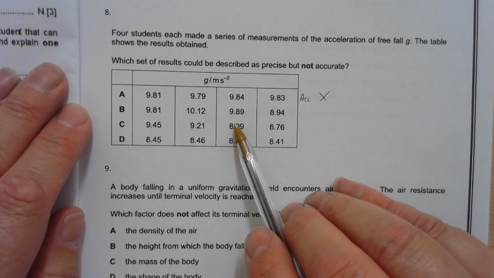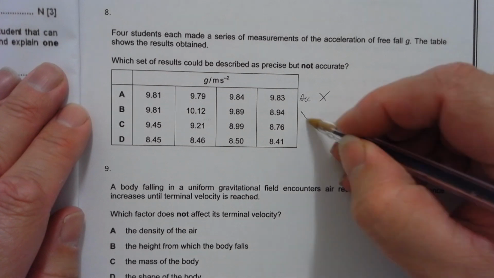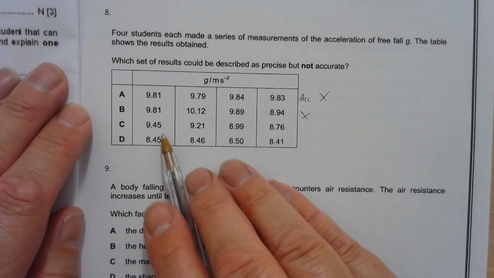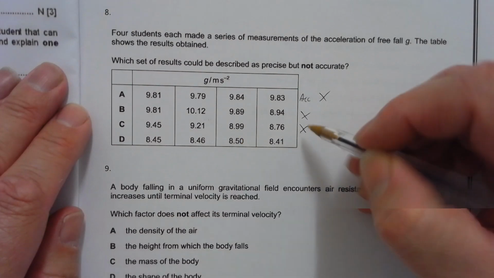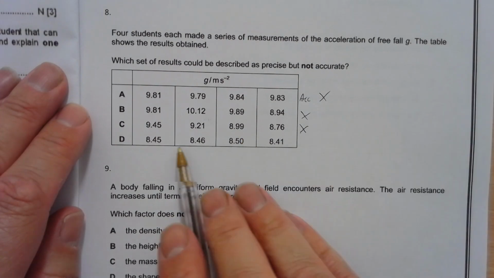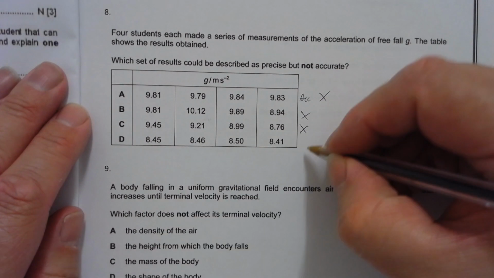That one's way out, so it's not precise. If you look at this one, well, again, they sort of waver all over the place. So again, it's not precise. These are very close together, but they're all significantly less than 9.81. So they're precise, but they're not accurate. So that's what we're looking for.